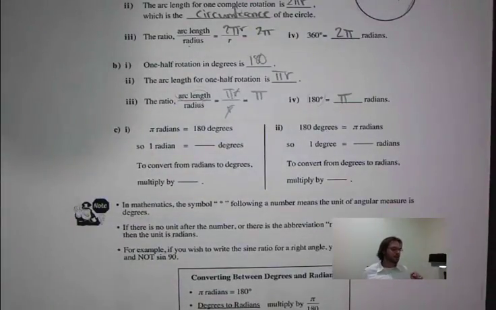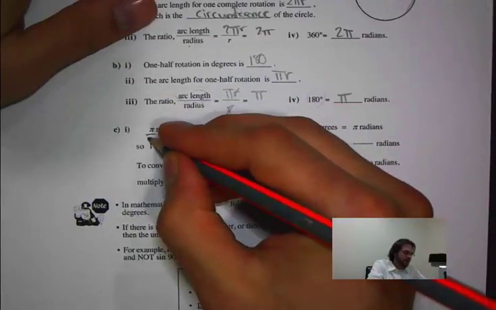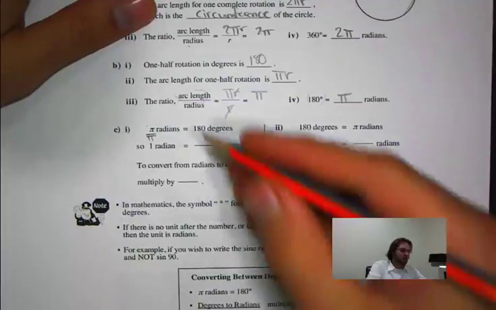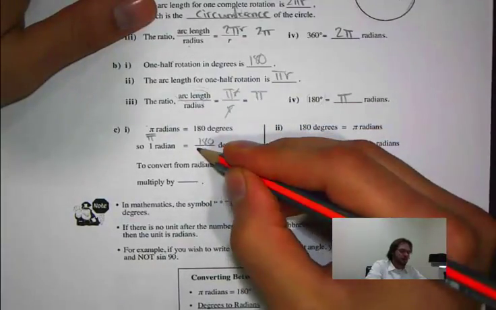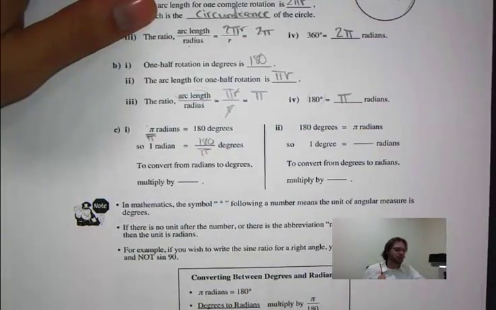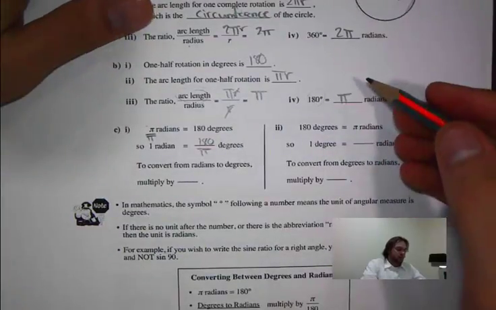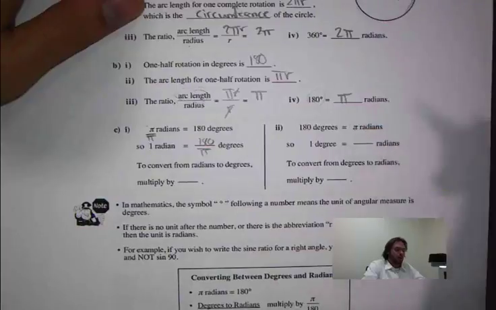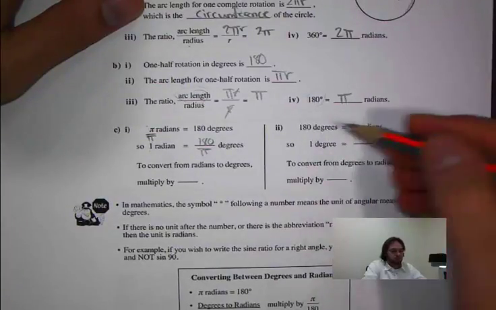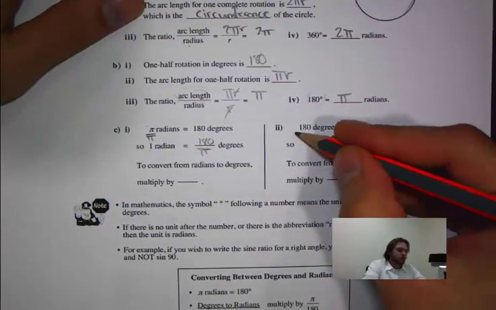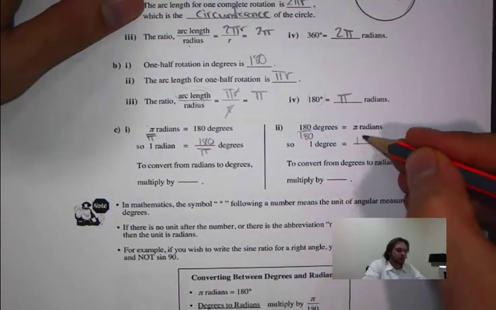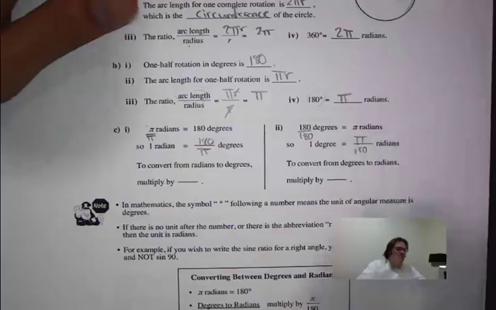Pi is equal to 180, so 1 radian is equal to, well, 1 radian, I'd have to divide this by pi to get 1. Pi divided by pi gives me 1. So I have to go 180 divided by pi to get my degrees. Now let's take a look at the second part. 180 degrees is equal to how many radians? Well, pi radians. So then to get 1 degree, I have to divide radians by 180. So I go pi over 180.